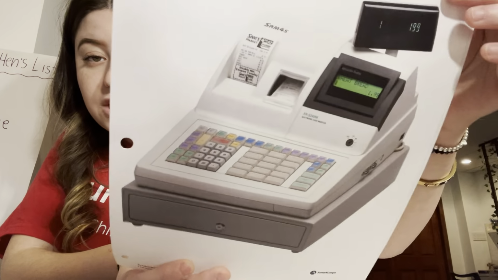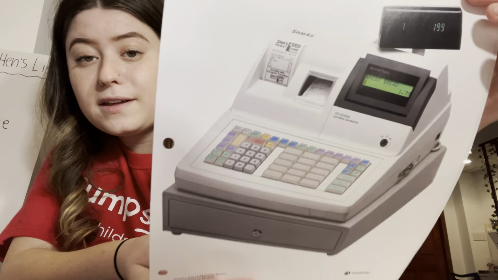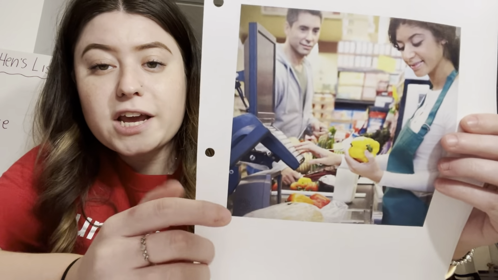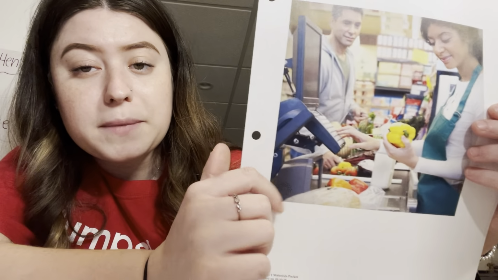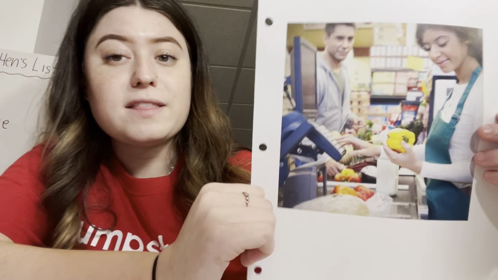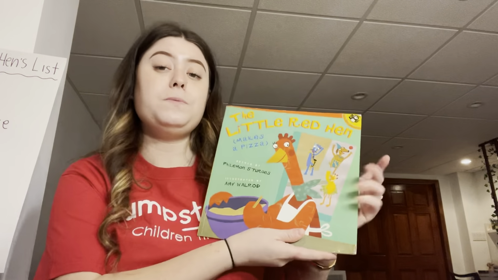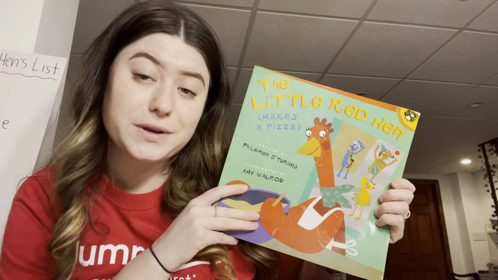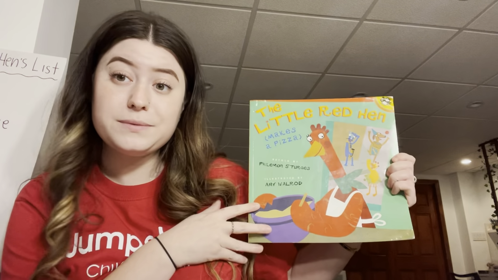So here's what a cash register looks like. And here you see the cashier checking out all of the food for the man so that the man can pay for the food and go home with everything that he had on his list, right? Hopefully he didn't forget anything like Little Red Hen. I had a really fun time talking about the supermarket and what happened in the story with Little Red Hen.